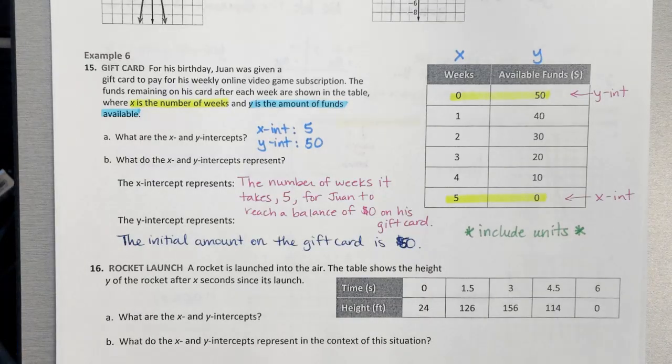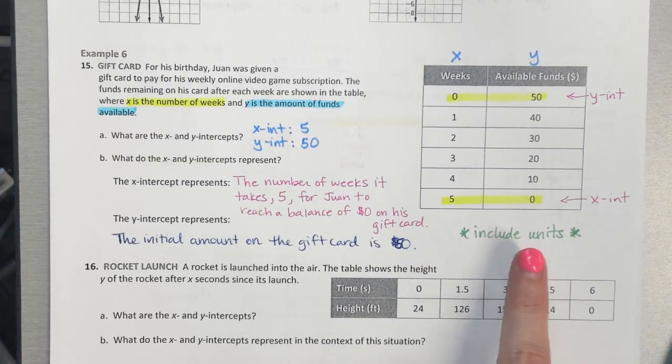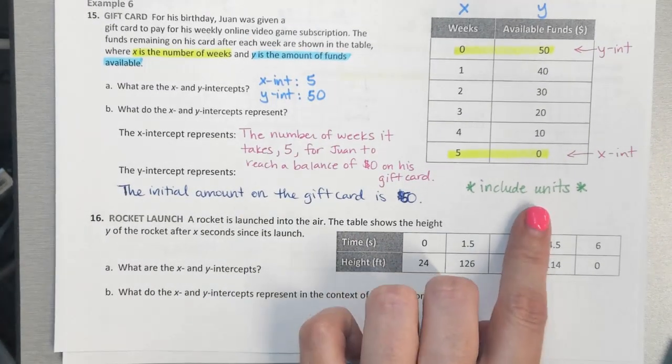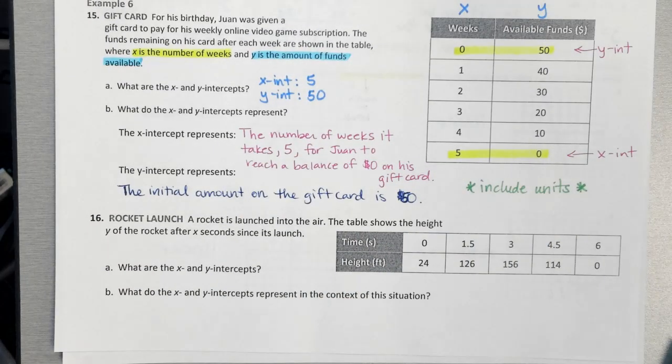Okay, the reason why I put little hints on here, because I know it's his first year with me, I include a little hint. That's usually something that you're going to be assessed on a quiz or a test. So on your first quiz or test, we'll have a problem like this, and points will be awarded for including the units. So you have to make sure you're saying the weeks and the amount in dollars.